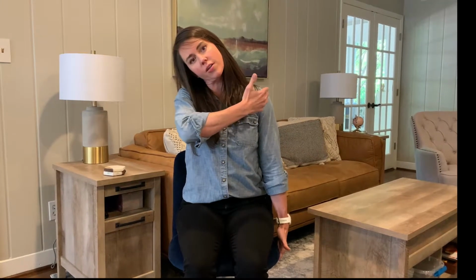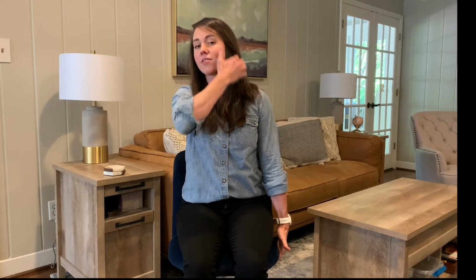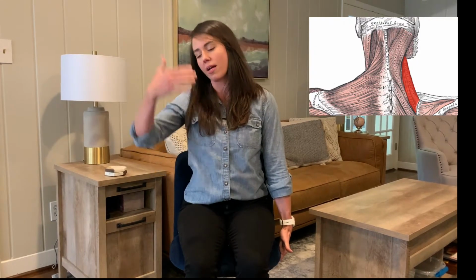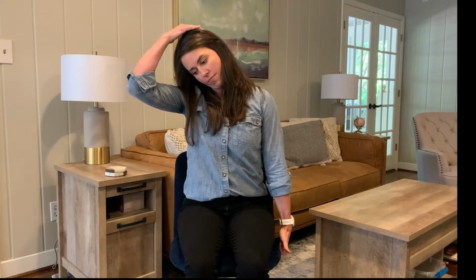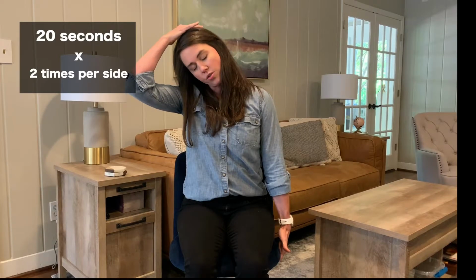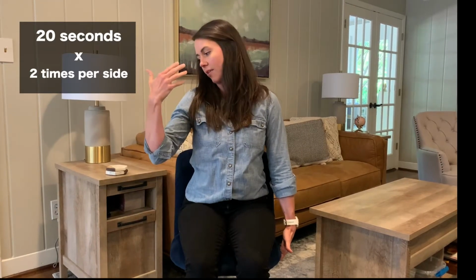You should feel a stretch along your upper trap, and then we'll go into your levator scapulae, which is another shoulder elevator, looking down into that opposite underarm and pulling in that direction. So 2 sets of 20 for both the upper trap and levator scap.